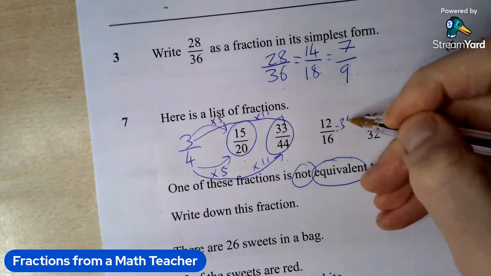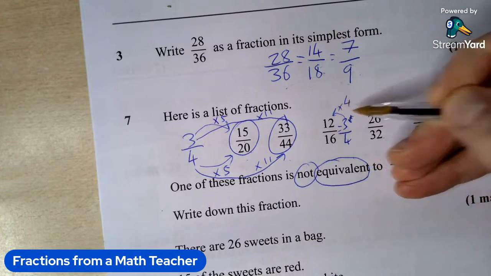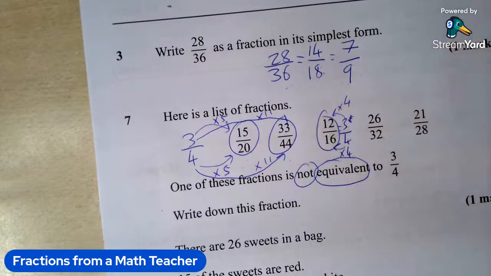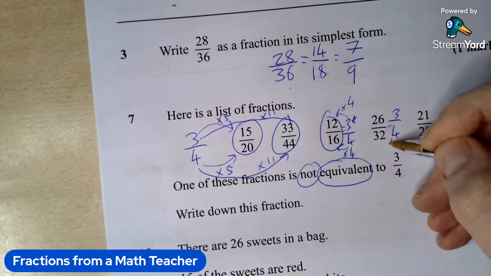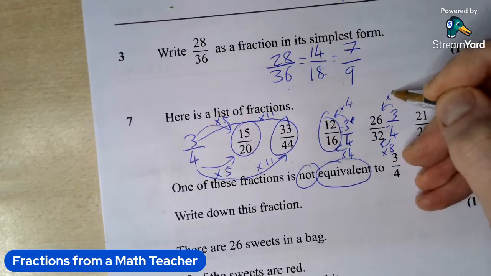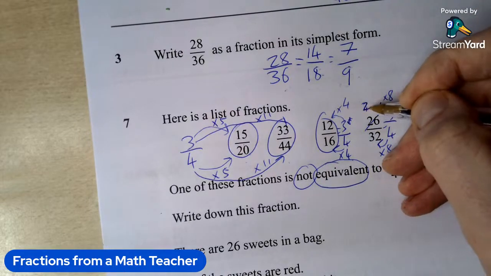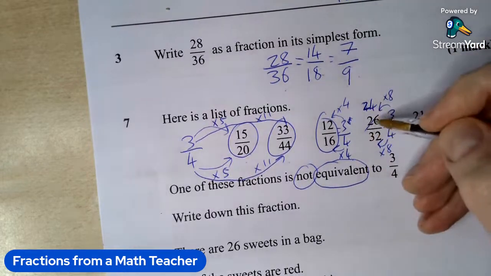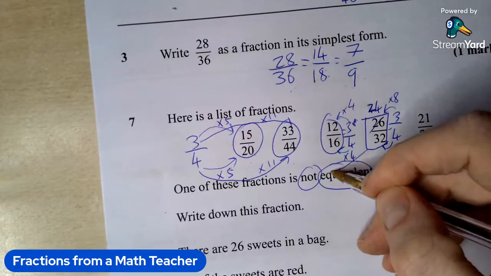Now, isn't that the same? I'm just going to put it next to it. Well, 3 multiplied by 4 is 12. 4 multiplied by 4 is 16. So that is also equivalent. Now, 4 I know goes into 32, can be multiplied by 8. But 3 multiplied by 8 does not make 26. It makes 24. So then this is the one here that is not equivalent.